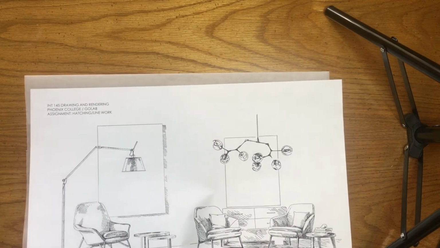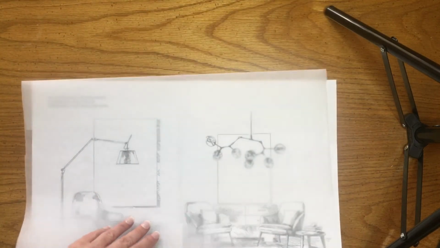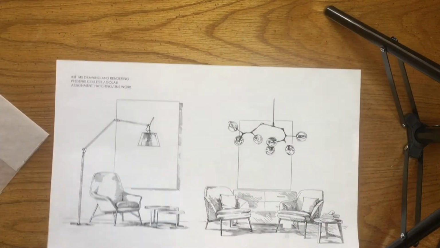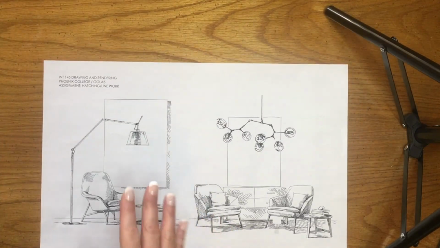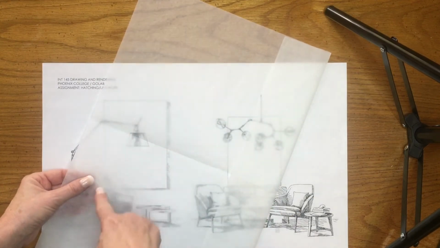The first thing you're going to want to do is take a piece of tracing paper. Our papers are 11 by 17, and a lot of tracing paper comes in 14 by 17.